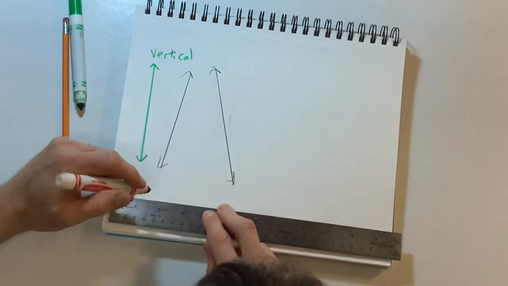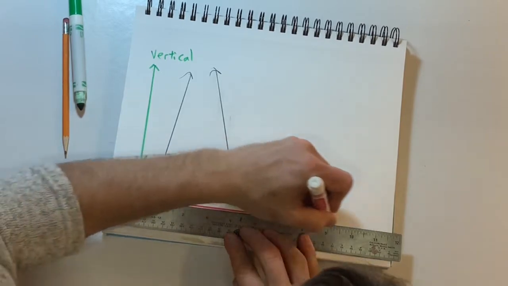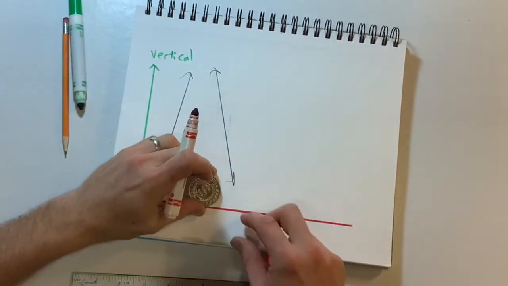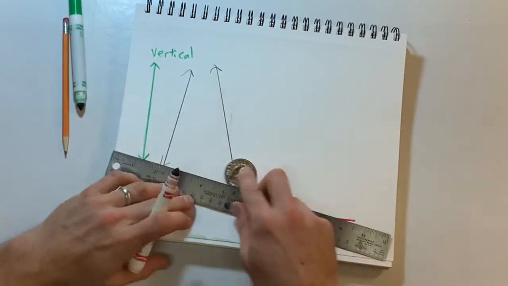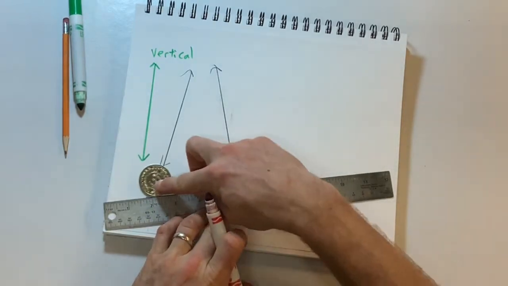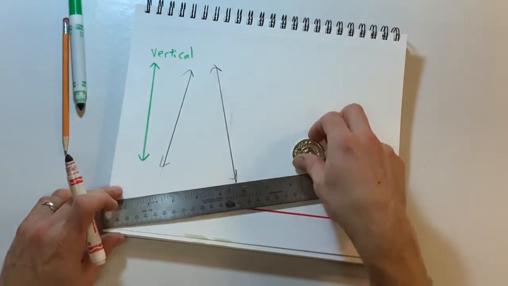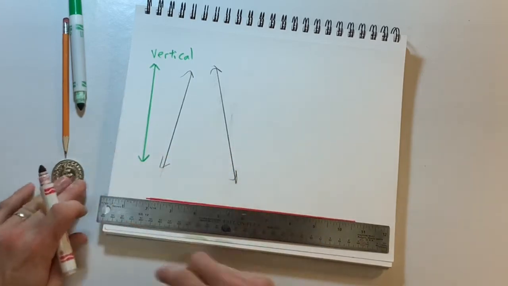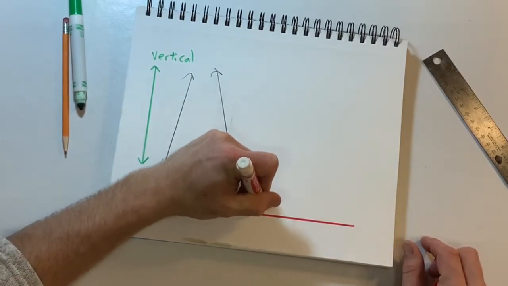Horizontal means completely flat, left to right. As if I were going to put a marble on here, and a marble, if it was not perfectly flat, would roll off if the ruler was diagonaling this way, right? And a marble would roll off if the ruler was diagonaling this way. So the only way a marble would not roll off of a surface is if it was perfectly flat. That would be called horizontal.